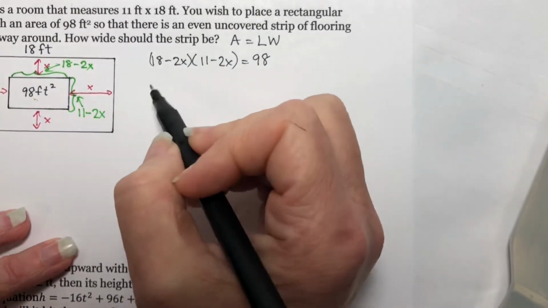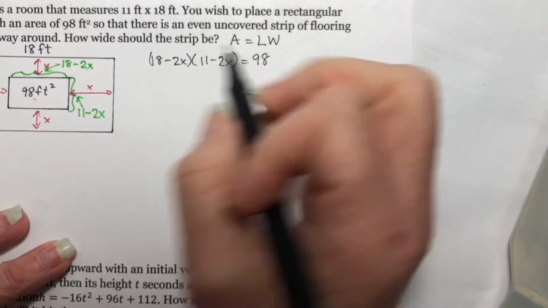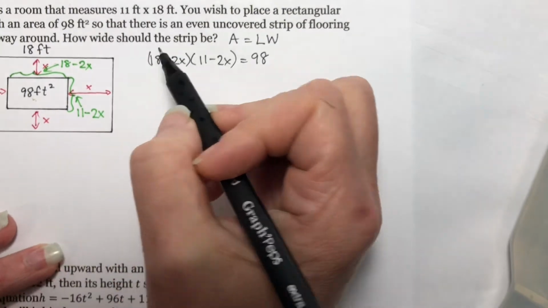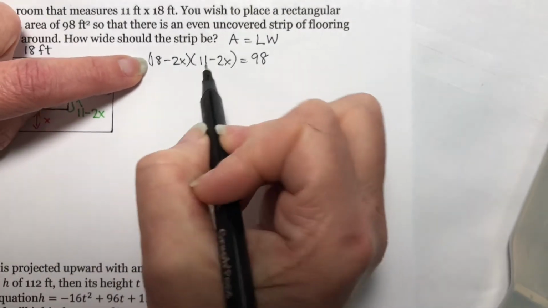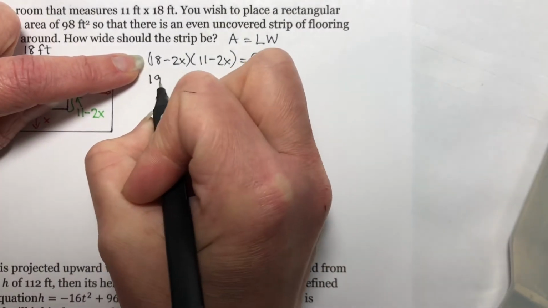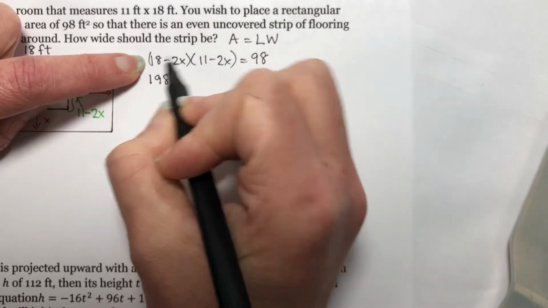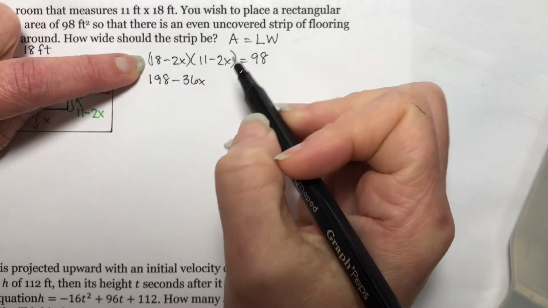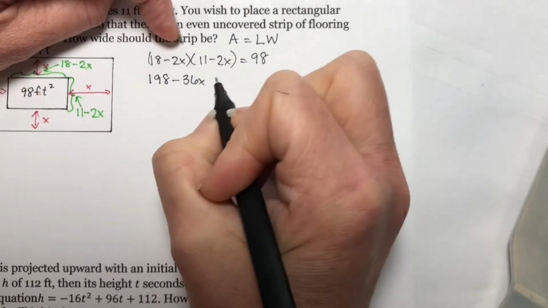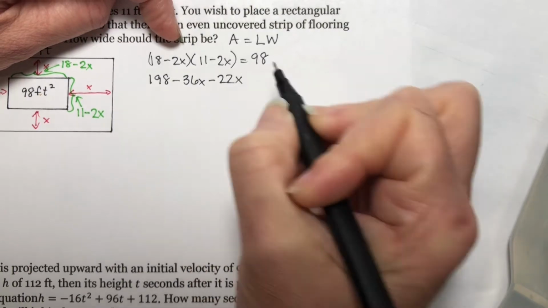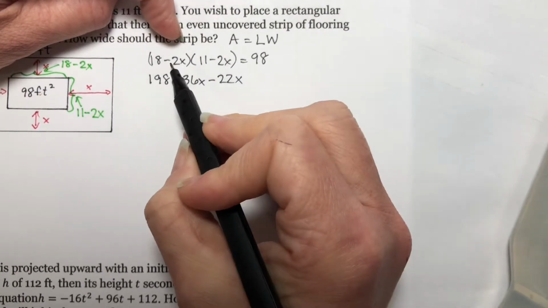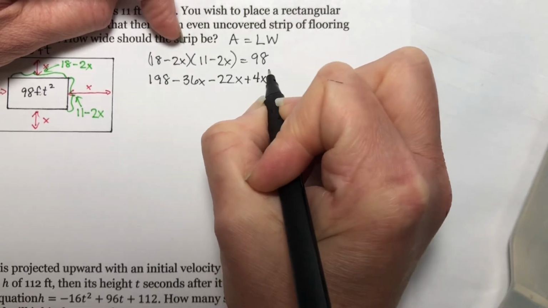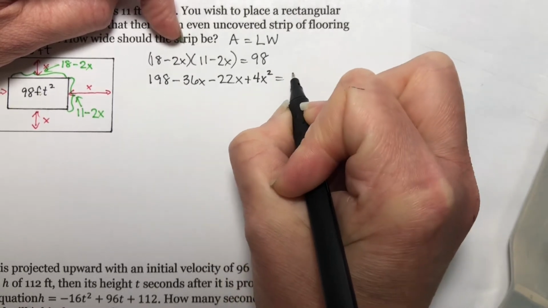Okay? So now this is what I need to get solved. I am going to have to multiply this out. If this were a 0 here, it would be easy. We'd have it done, but we don't. So let's start distributing. 18 times 11 will be 198. 18 times negative 2 is going to be negative 36x. Negative 2x times 11 is negative 22x. Negative 2x times negative 2x is going to be positive 4x squared is equal to 98.